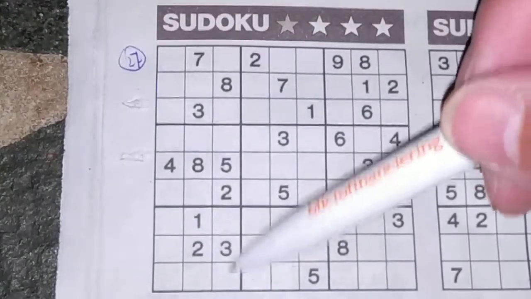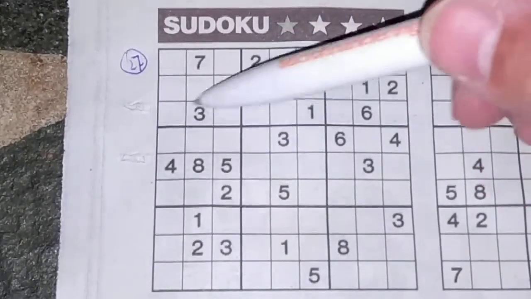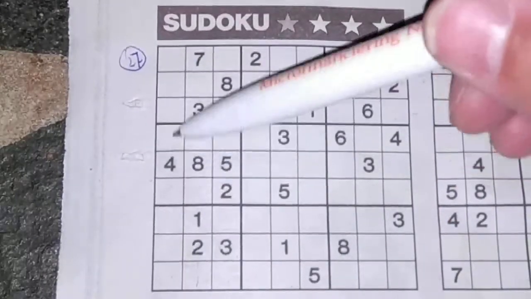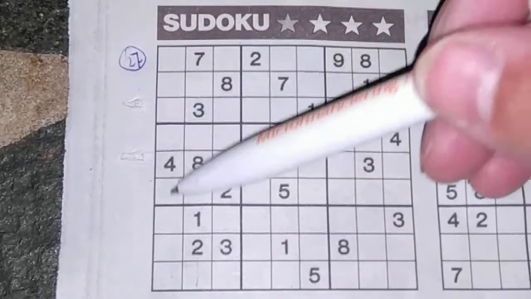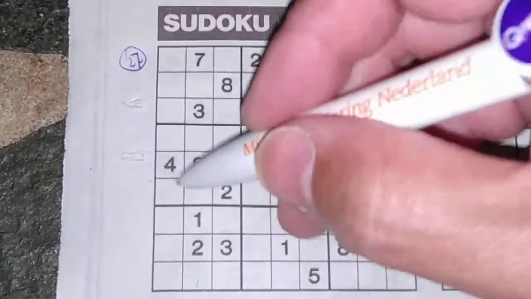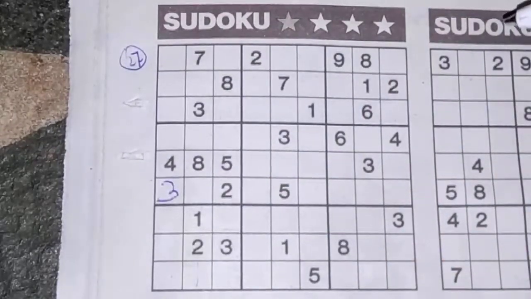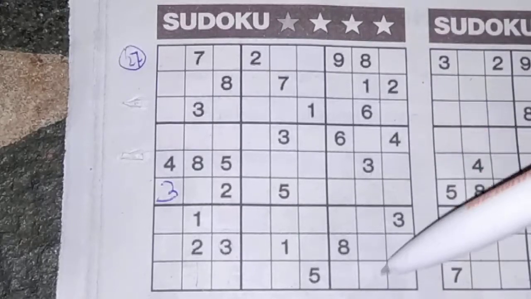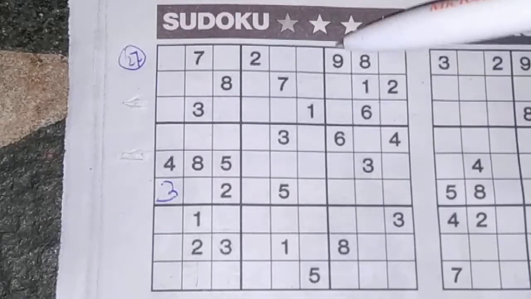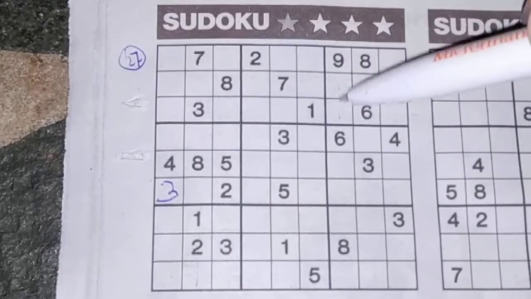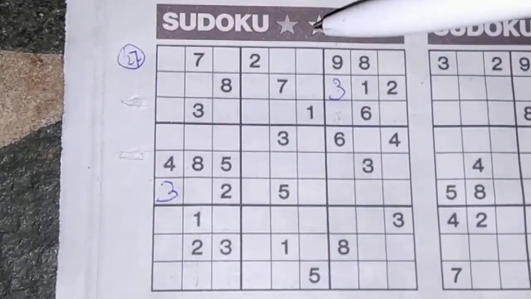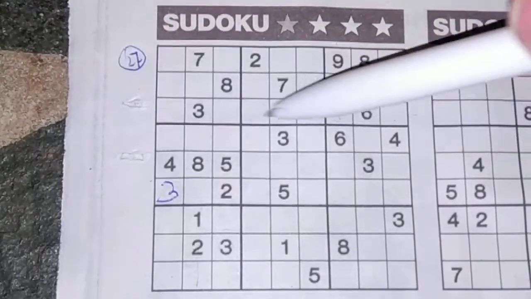So 3 in the third column, 3 in the second column. So in the first column, the only 2 places for the 3 should be here or there. We see here 3, no 3 there. 3 should be there. 3 in the last column, 3 in the column next. So in that column, the only 2 places for the 3 should be here or there. We see here 3, no 3 there. 3 should be here.